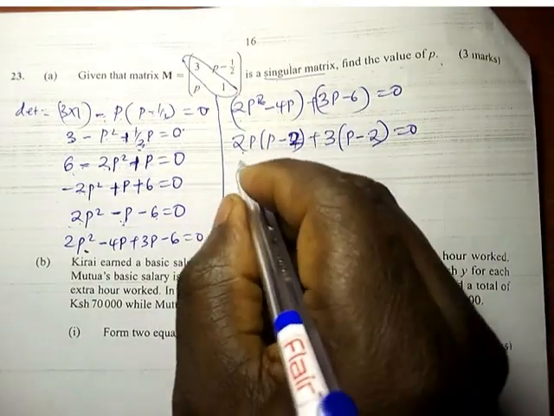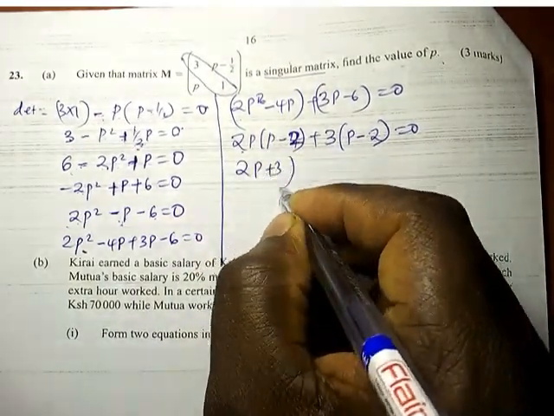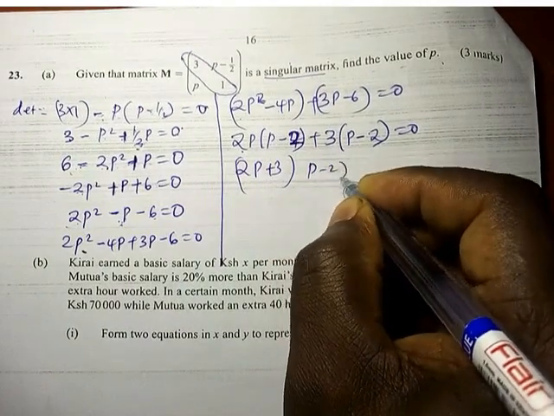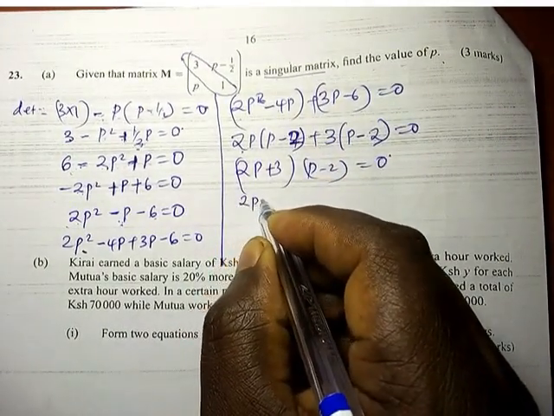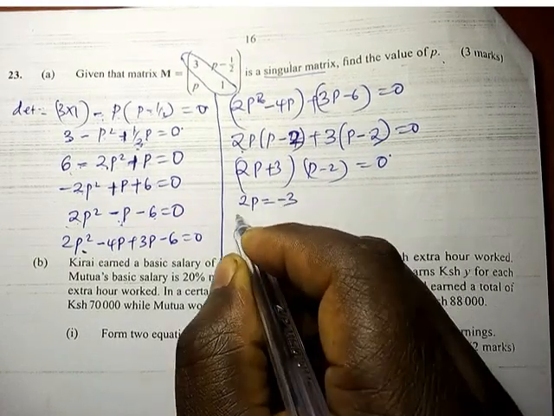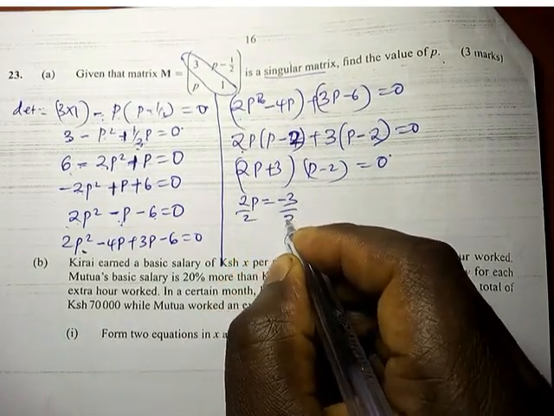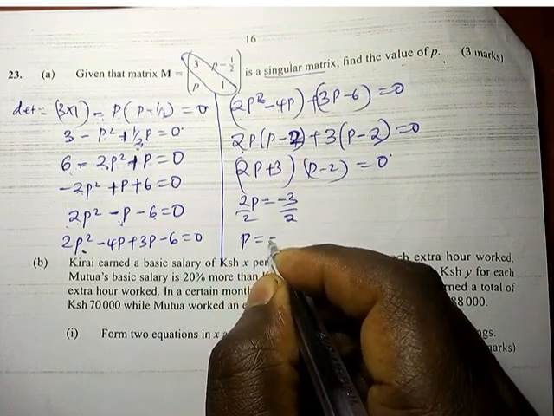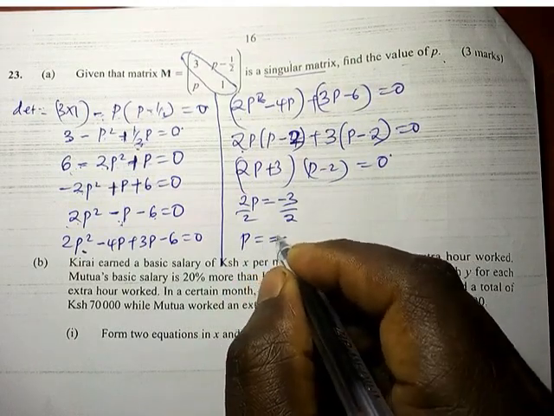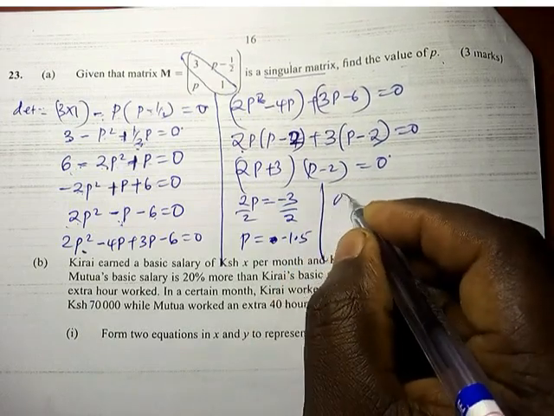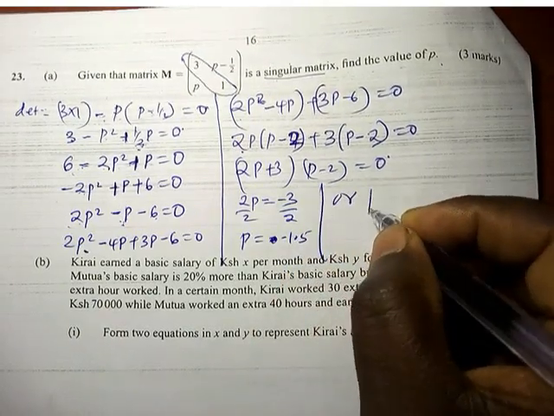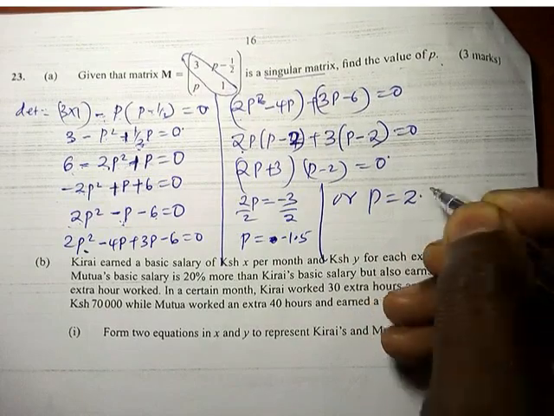So now we have 2P plus 3, P minus 2, equal to 0. So 2P equal to negative 3, divided by 2, so P equal to negative 1.5, or P equal to 2.